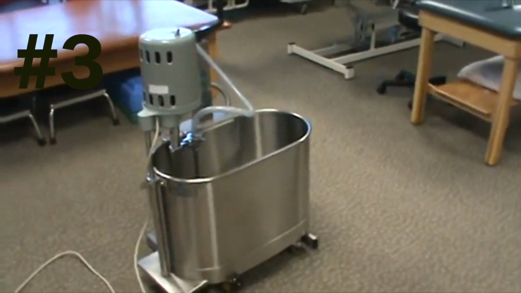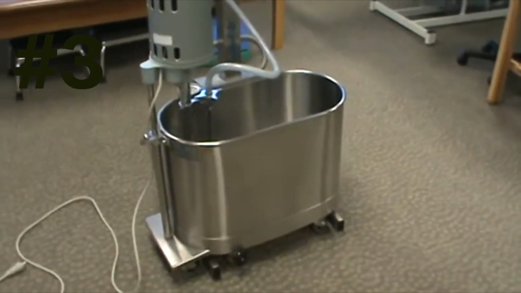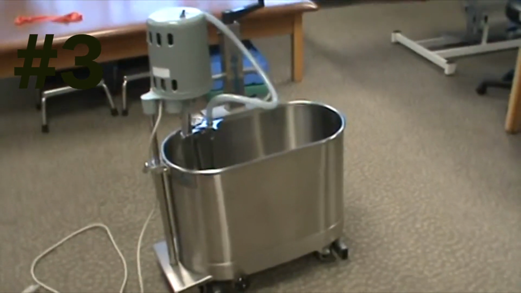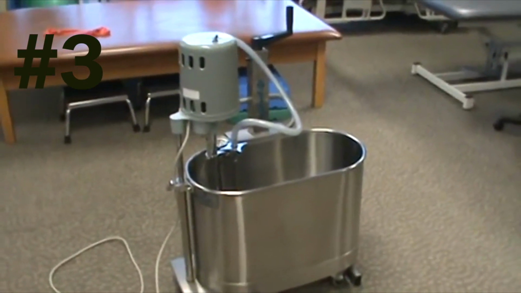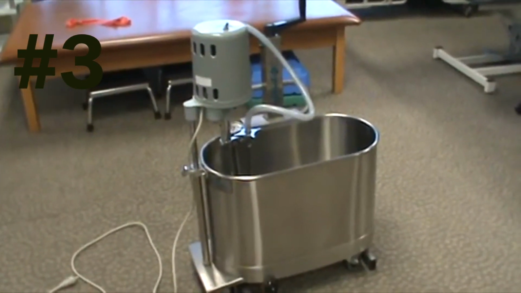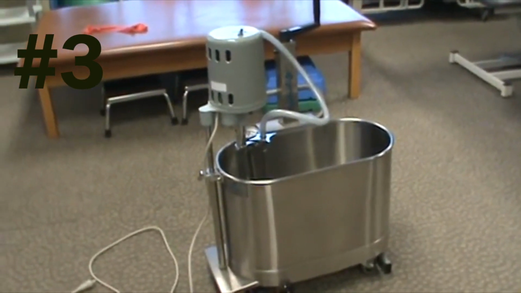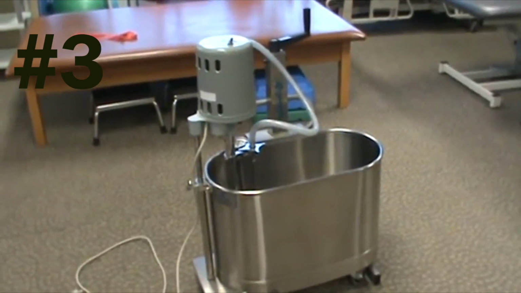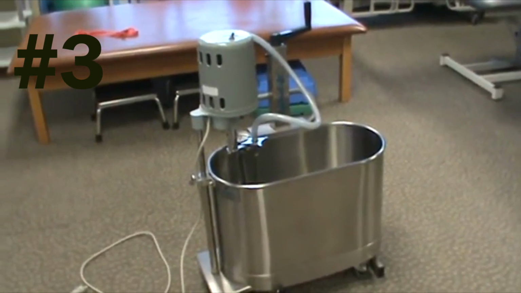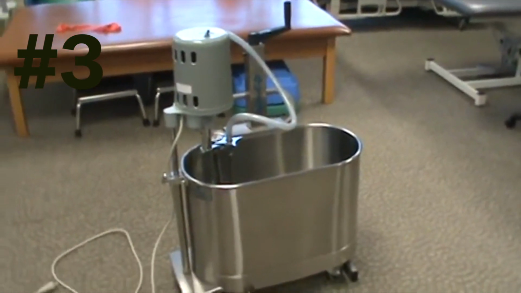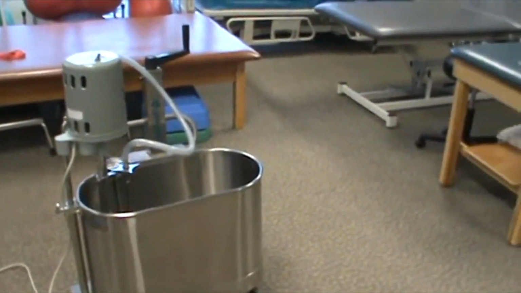And one thing that I witnessed it being used for was wound cleaning. And this is for burns. It's the removal of necrotic cellular debris. It also helps prevent contamination of the wound site. So that is really cool that you can use a whirlpool to do that.